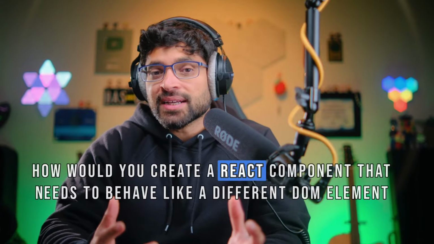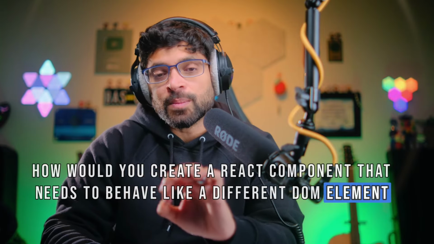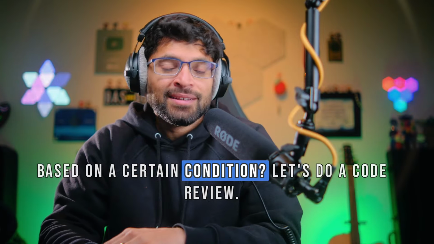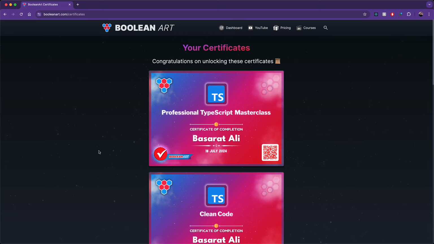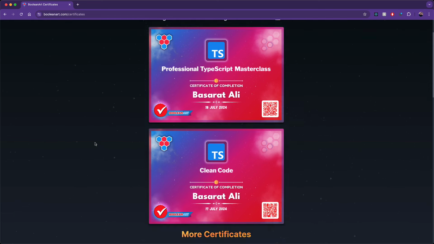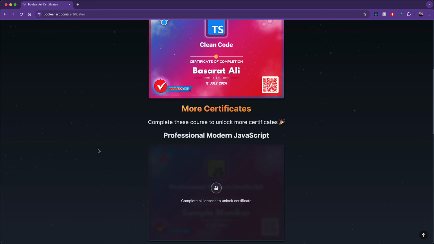How would you create a React component that needs to behave like a different DOM element based on a certain condition? Let's do a code review. On Boolean Art, we have a certificates page which lists all the certificates that you have achieved, as well as locked versions for courses that you have yet to complete.